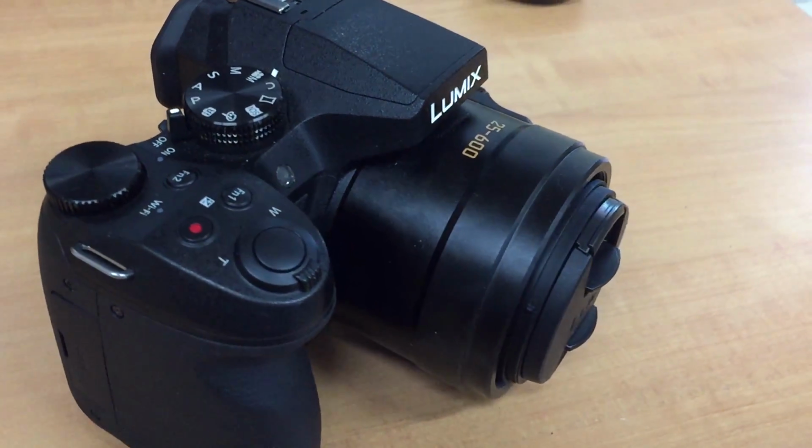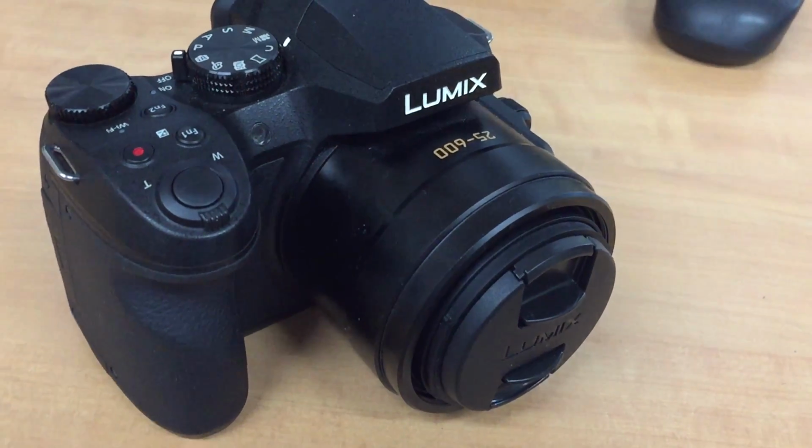And then later on, its younger brother, the FZ300, came out, so I was curious because it was even cheaper and even more compact. So this keeps everything the FZ1000 can do, but in an even smaller, more portable device. And I'll just come forward, it's better than the 1000.